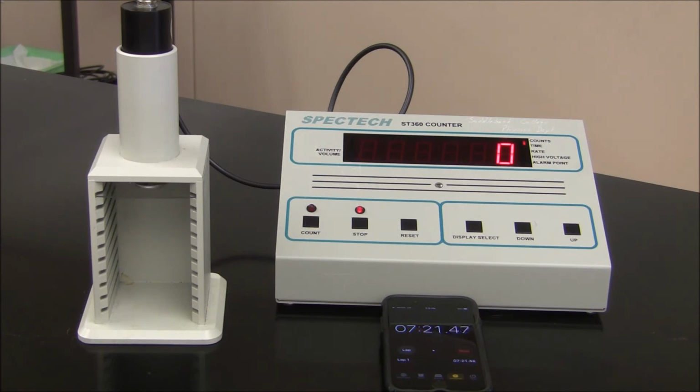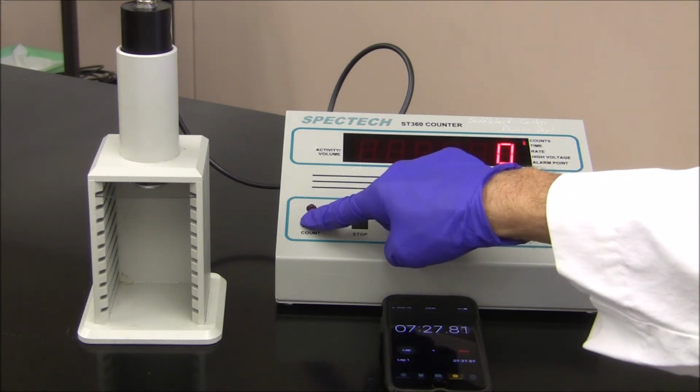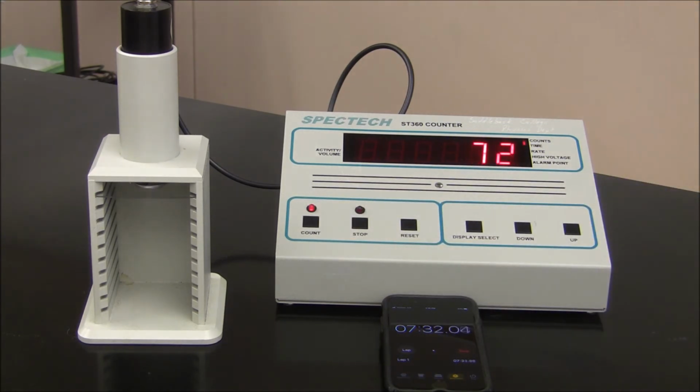Now coming up to our 450-second count. 379 counts at 450 seconds.